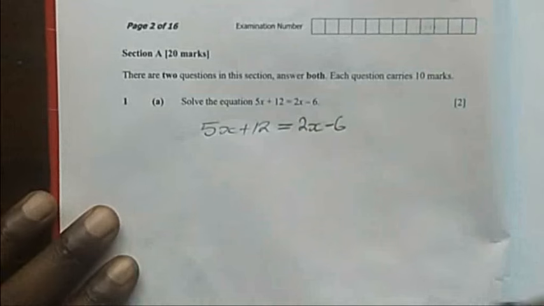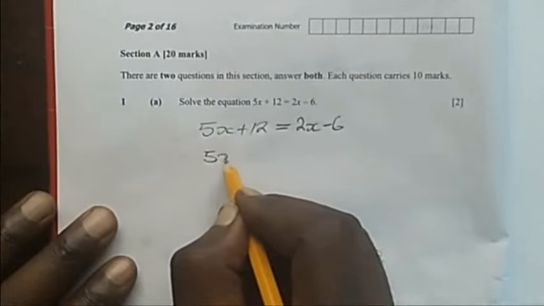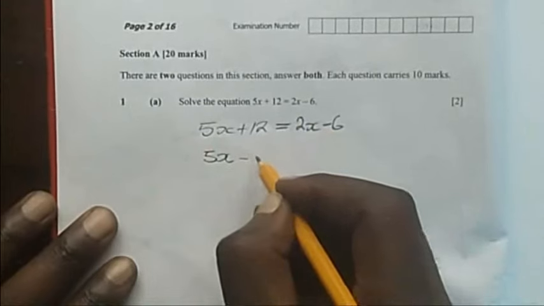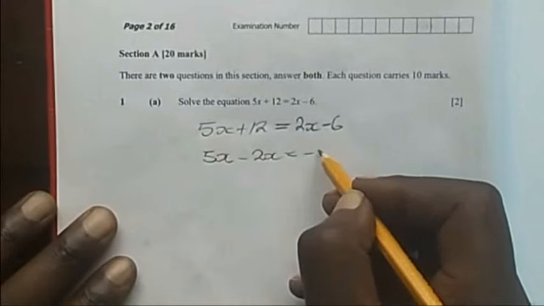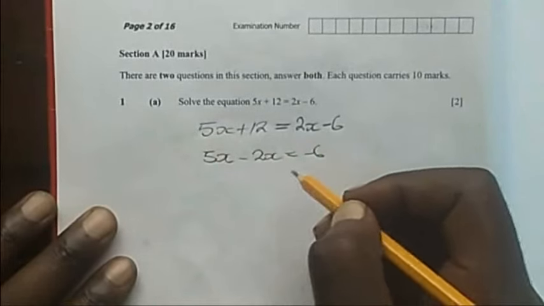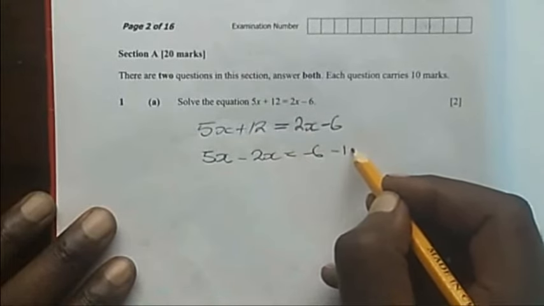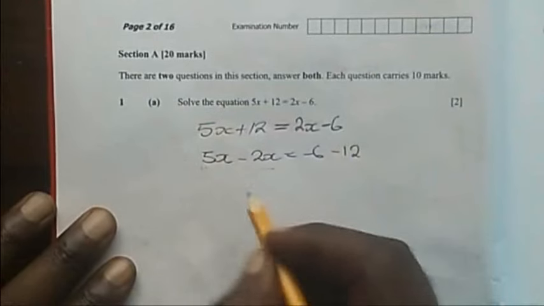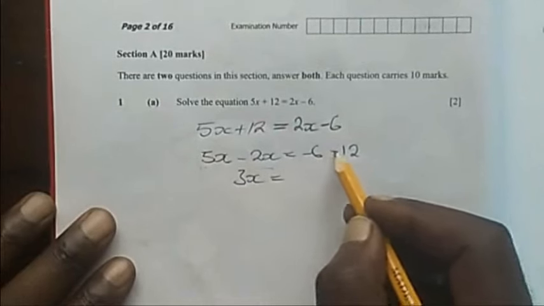Okay, once we've done this, what we need to do now is put like terms together. So we're going to have 5x, then this 2x will cross the equal sign and become minus 2x, is equal to negative 6, then the 12 will cross the equal sign to become minus 12 as well. Then we simplify this: 5x minus 2x will give us 3x, which will be equal to negative 6 minus 12.